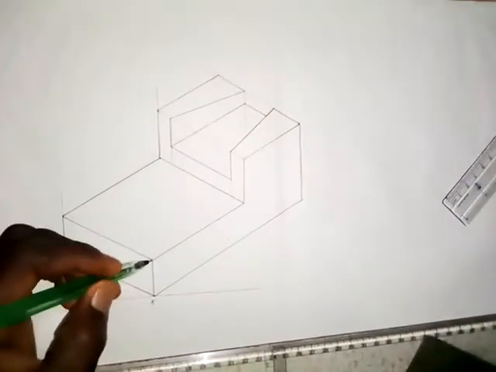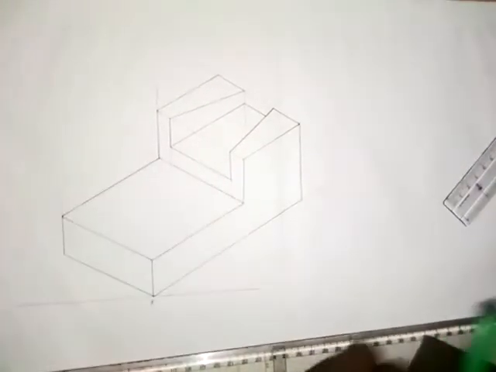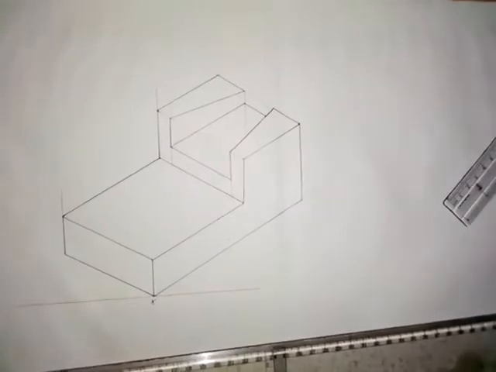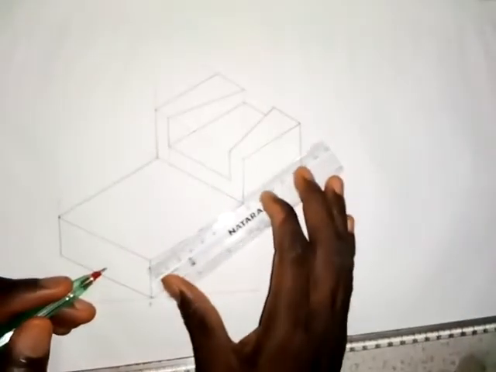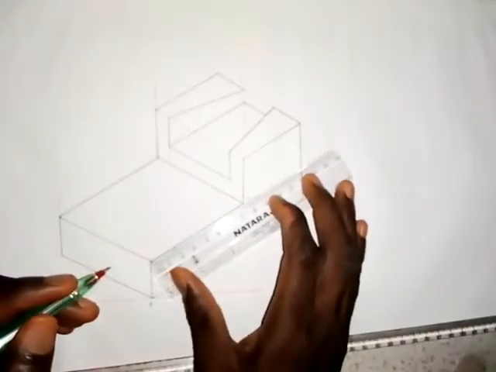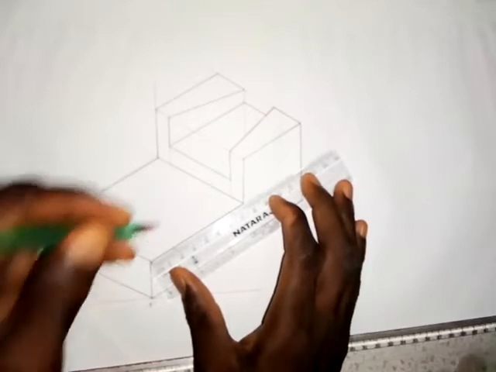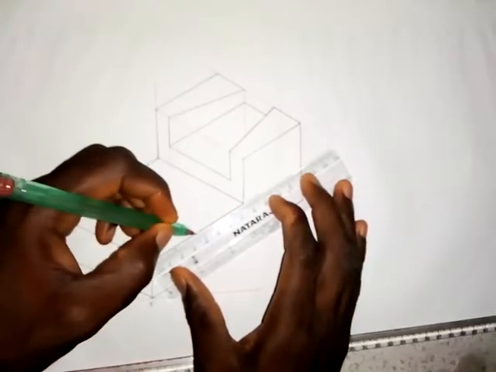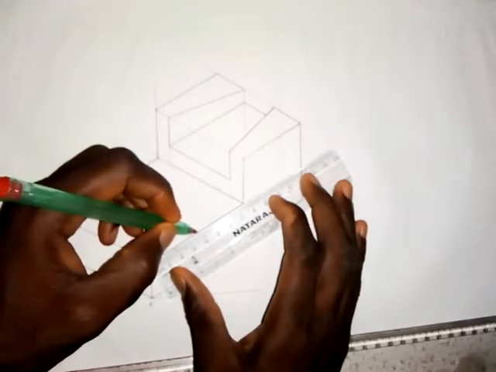Don't forget that the distance from here to here is 75 millimeters. So we divide 75 by 2, that will give us 37.5. So this is 37.5 here.